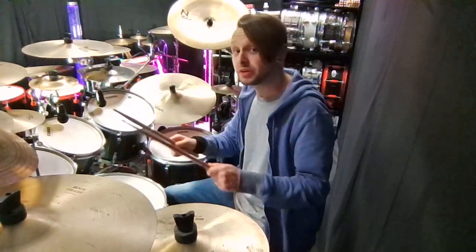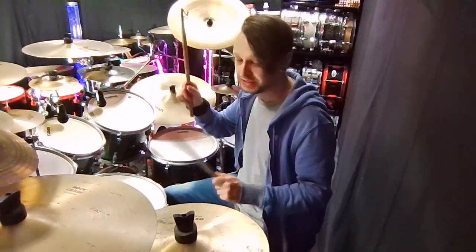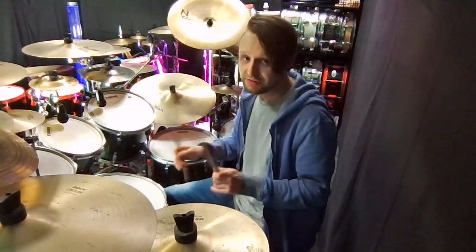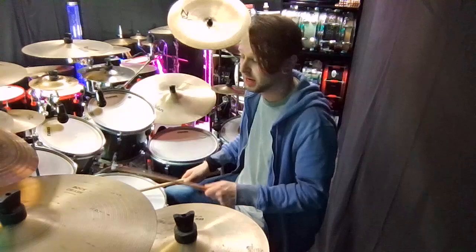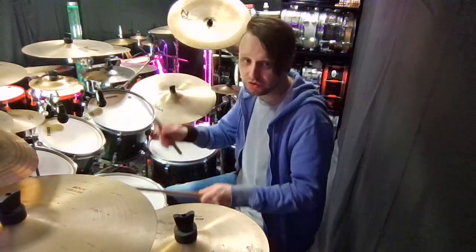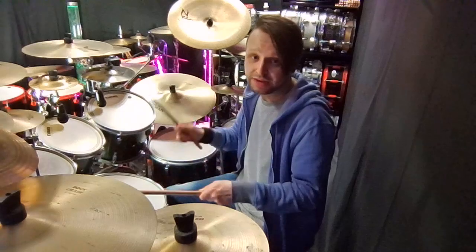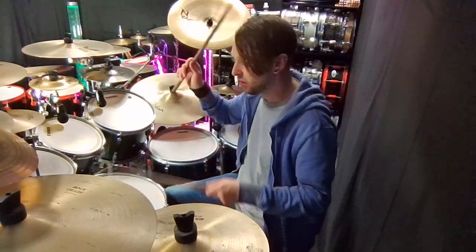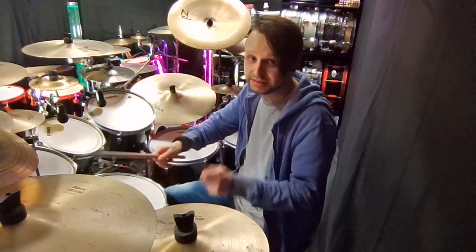Then for the next one, we're doing the same thing. We're doing 4 notes, still right, left, but this time the first note's on the snare, but the rest of them are on the hi-hat. So you get 1, 2, 3, 4. Still right, left.